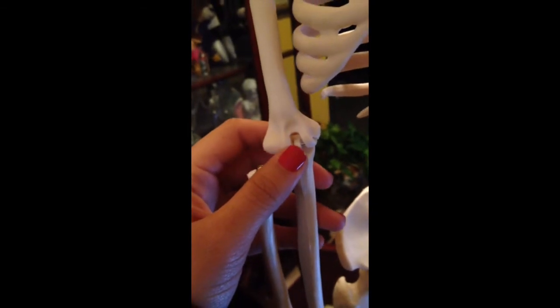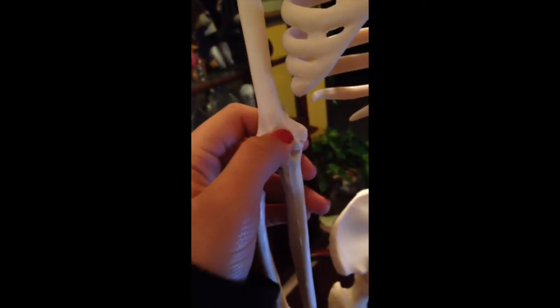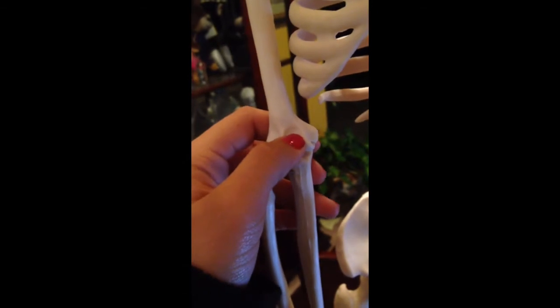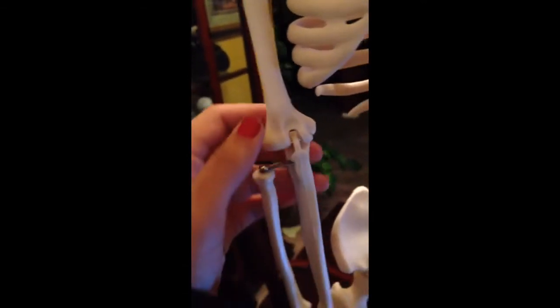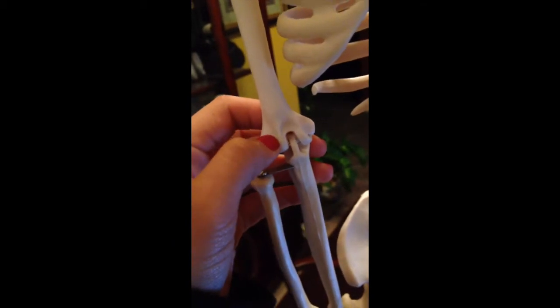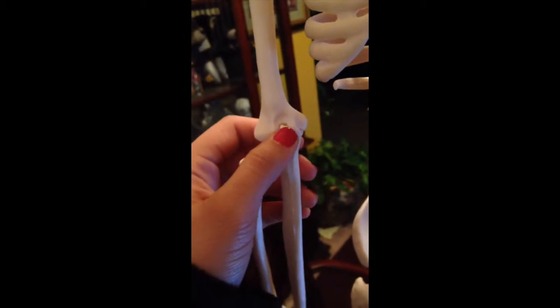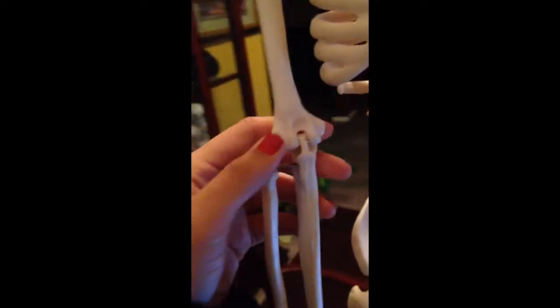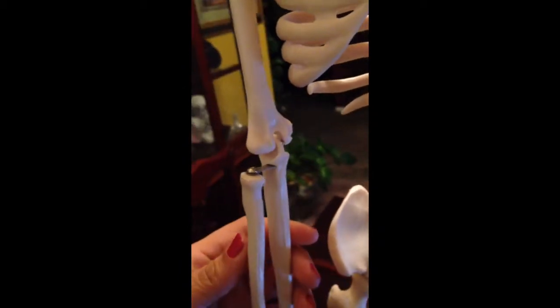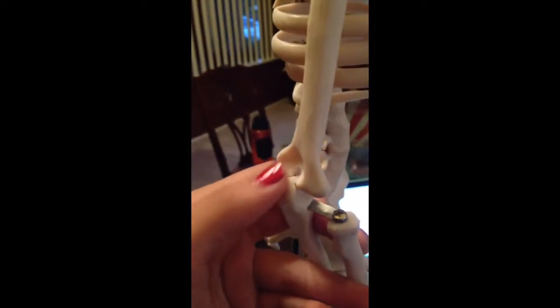The coronoid fossa is where the ulna goes, and it is right in here. The capitulum articulates with the ulna and the radius, and it is this part right here. The trochlea articulates also with the ulna and the radius, and it is this part right here. And the olecranon fossa is basically where the elbow goes, and it is this groove right here.